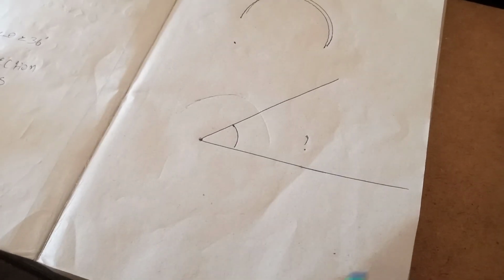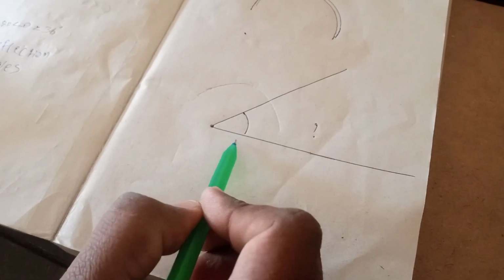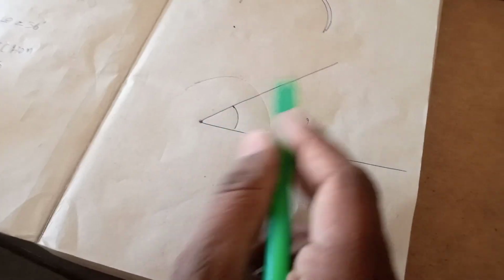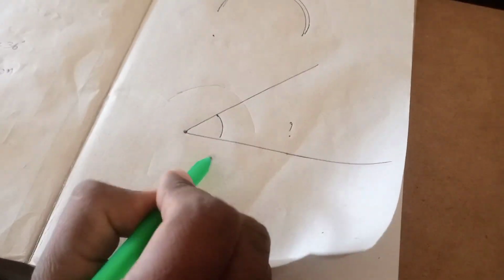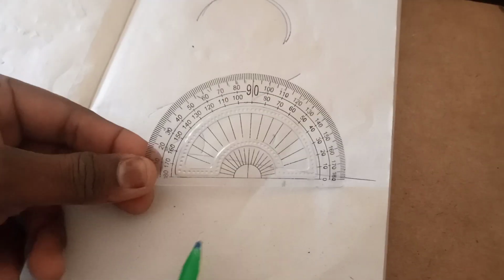Now I find out the angle. How do we find this angle? This is one line and this is another line. I want to measure this angle with the protractor. How do I find it? This is a protractor.